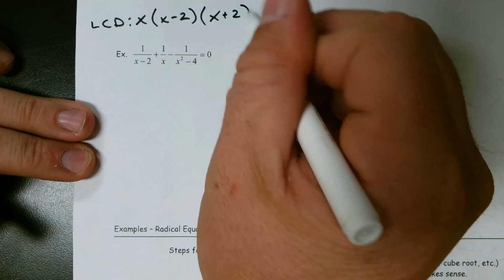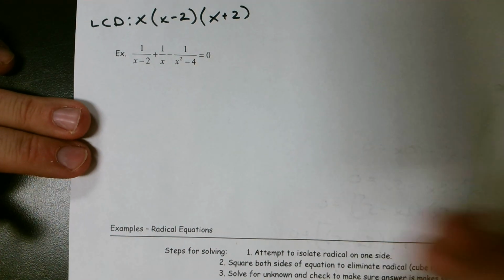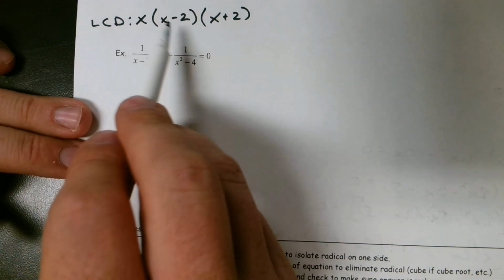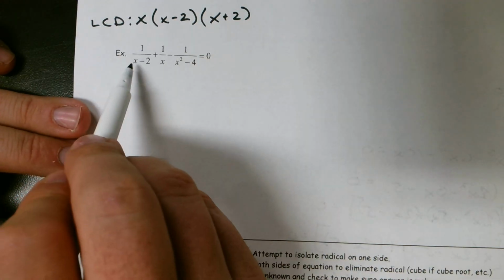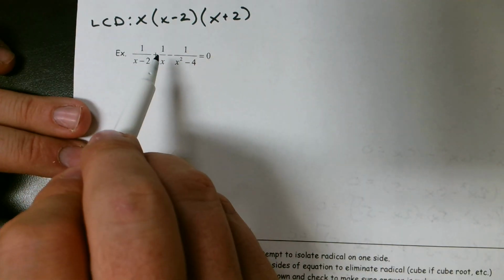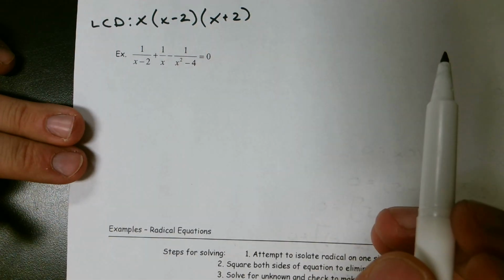Okay? So because all three of these are missing some piece, this is our least common denominator, x times x minus 2 times x plus 2. That way, if we have all the common denominators, we can smash all these together, we can add and subtract fractions, combine them, set it equal to 0, and solve from there.